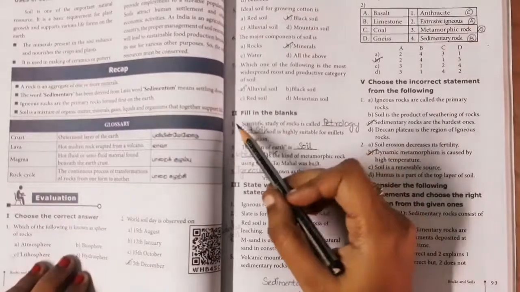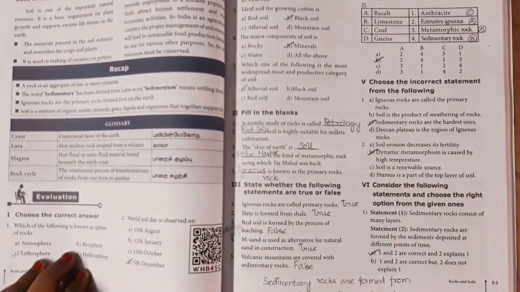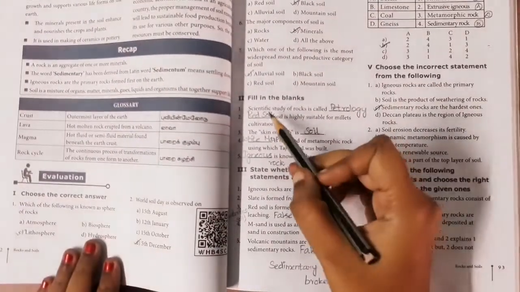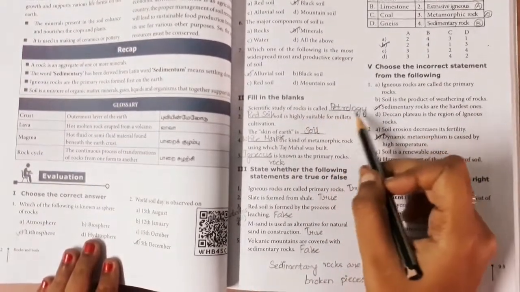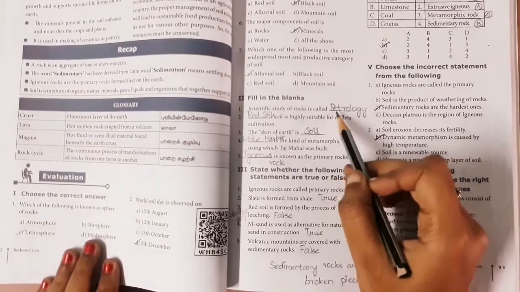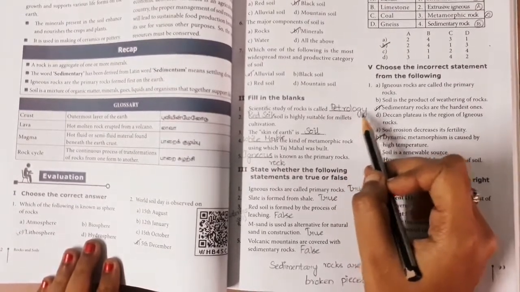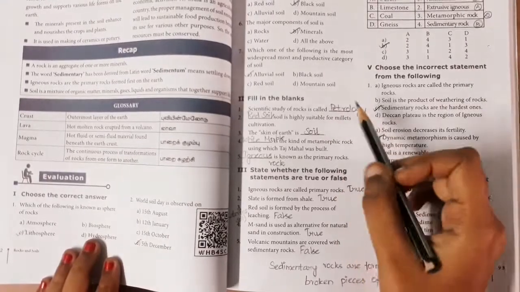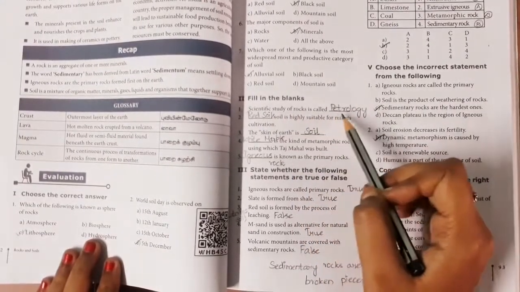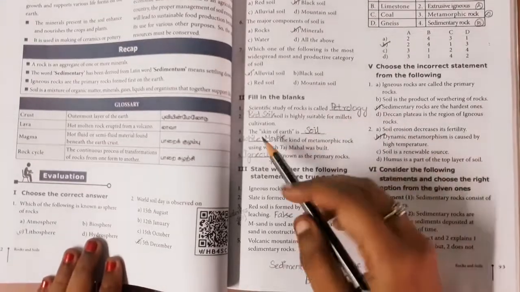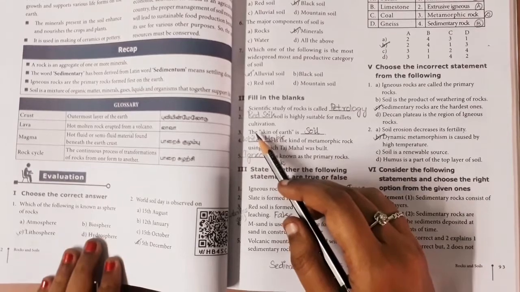Next, second Roman letter, fill in the blanks. First one, scientific study of rocks is called petrology. Petrology. Scientific study of rocks is called petrology. Did you all write it down?